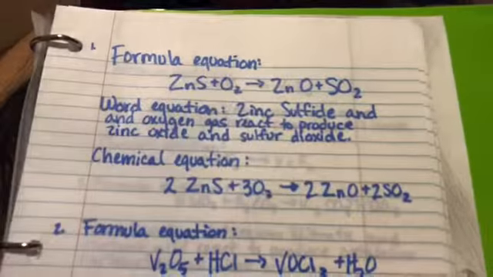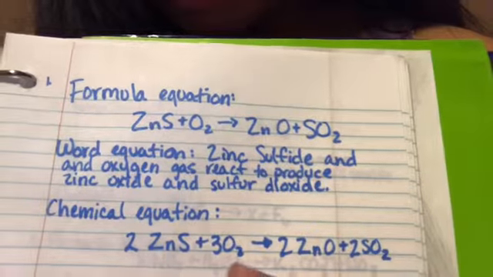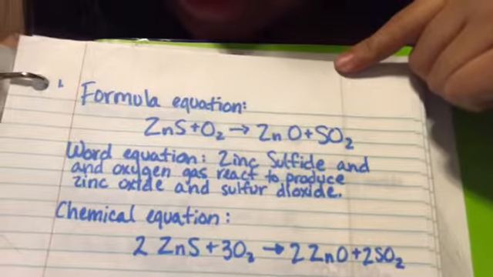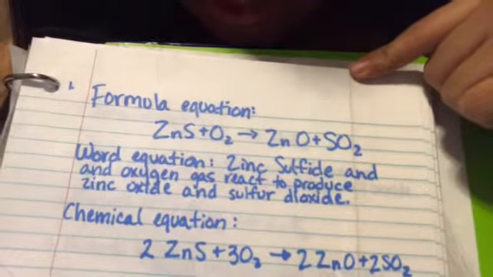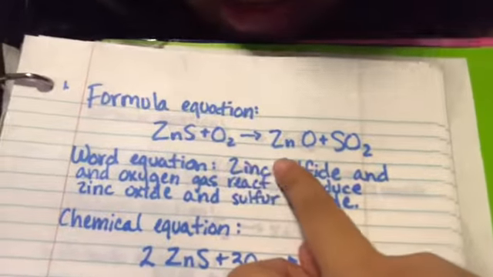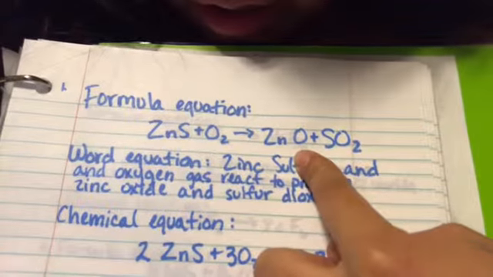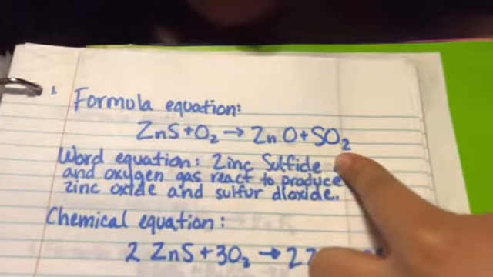The first example I have for balancing equations is this one right here. Okay, so it's zinc sulfide and oxygen gas turning into zinc oxide and sulfur dioxide.